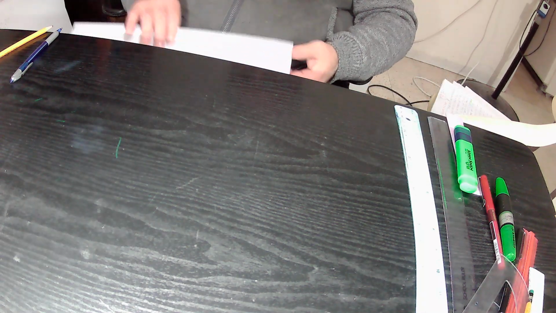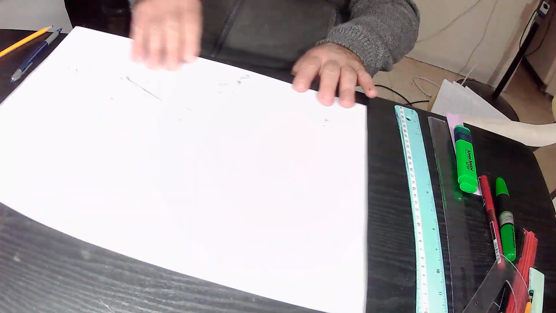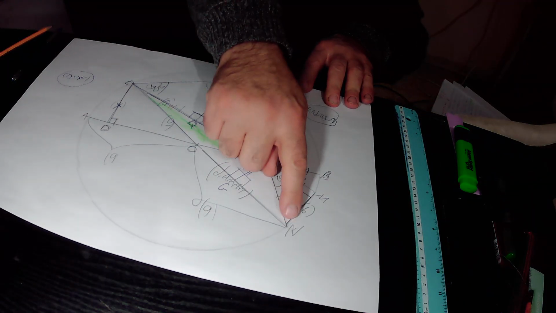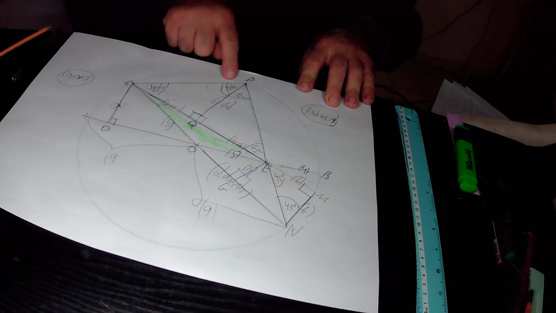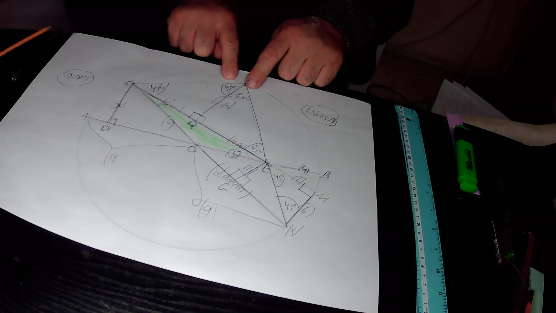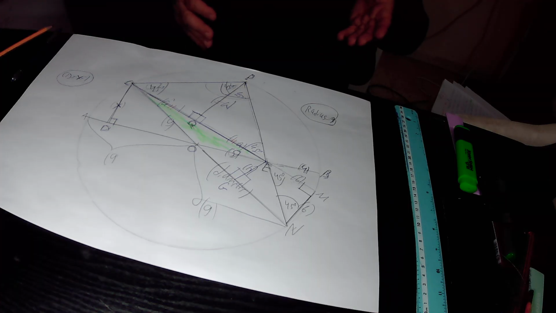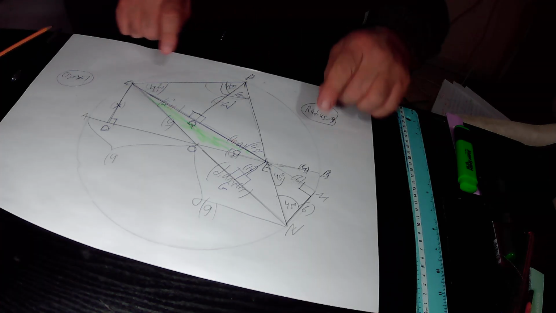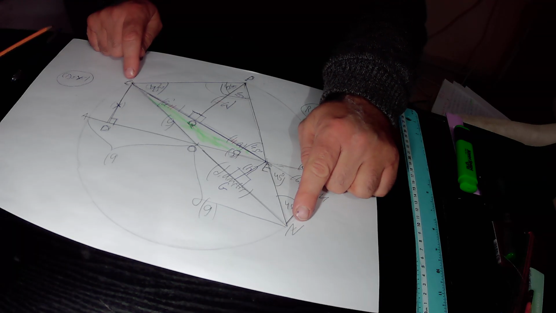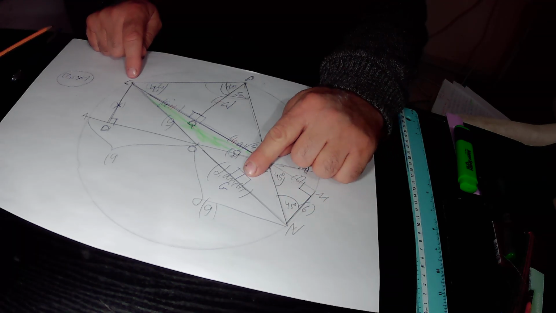Why? Because in our drawing, as I already mentioned before, this is peripheral angle CPN. Peripheral angle CPN equals 90 degrees in size. 45 degrees plus 45 degrees is 90 degrees. Therefore, according to rule 5, peripheral angle CPN must subtend the diameter of the circle. Peripheral angle CPN subtends chord CN, and therefore CN must be the diameter of the circle according to rule 5.